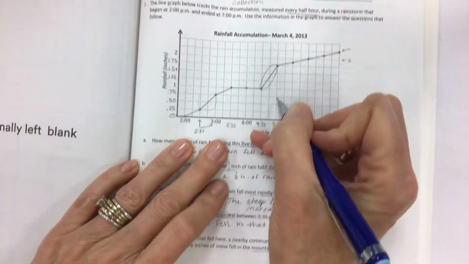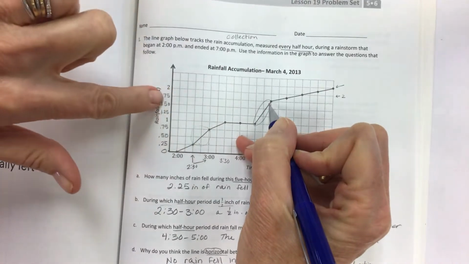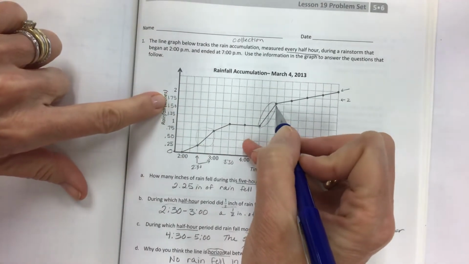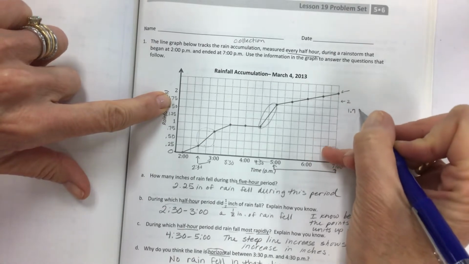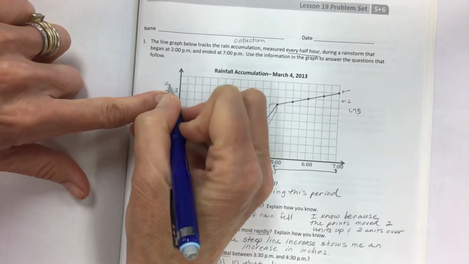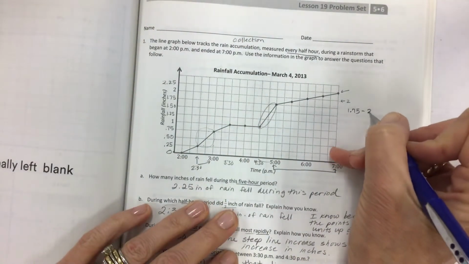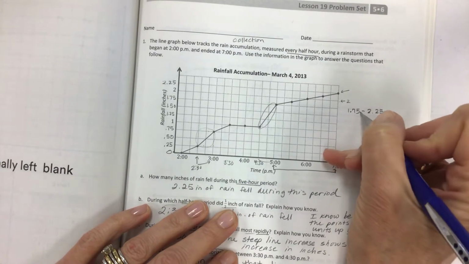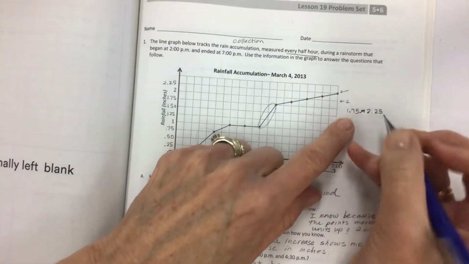Okay, so go up here on the chart and see where we are. Back trace, not with your pencil because you don't want to put lines all over the place. So we had 1.75 at the beginning, and then all the way up to here. Remember, this is the 2.25, which is the total. Basically, it went up from 1.75 to 2.25.